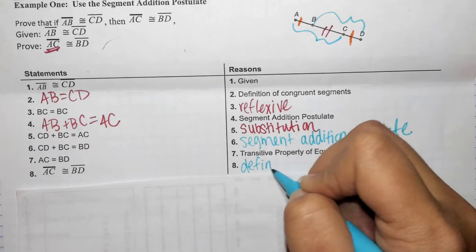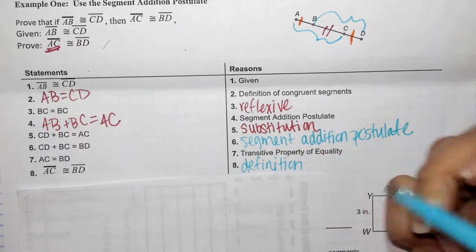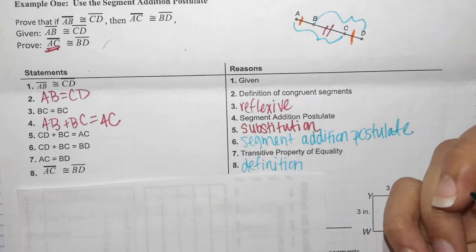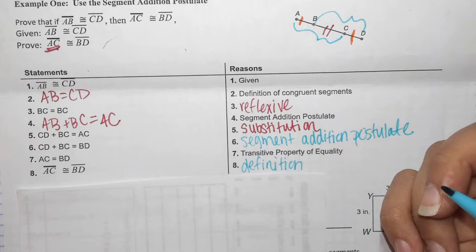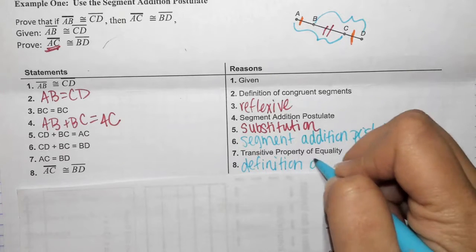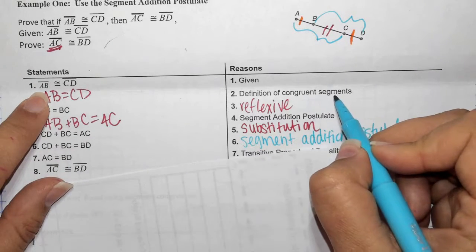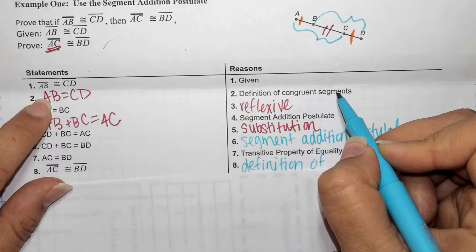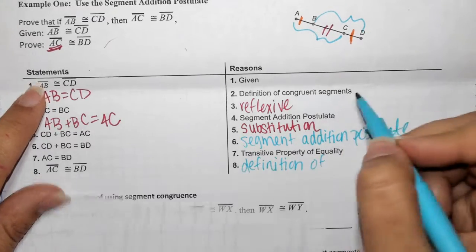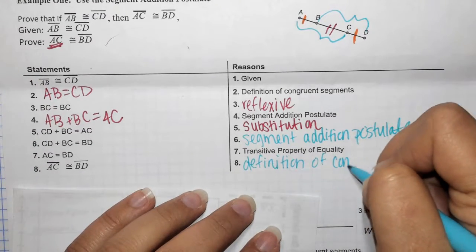Look at your things that we just did yesterday or Friday. The other sheet. If you go from congruent to equal, what did we use? Okay, can we also go from equal to congruent using the same thing? The definition of congruent segments.